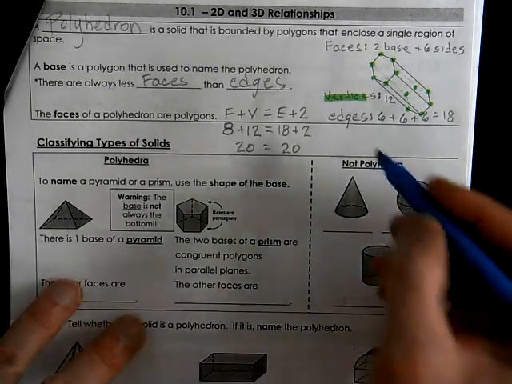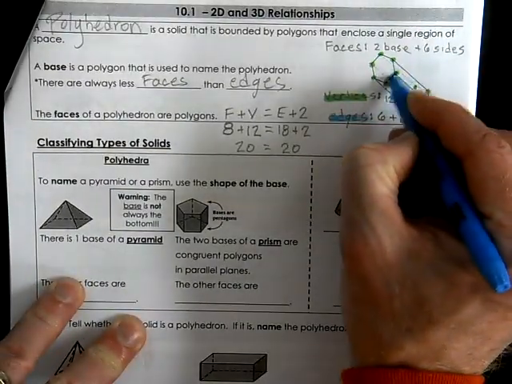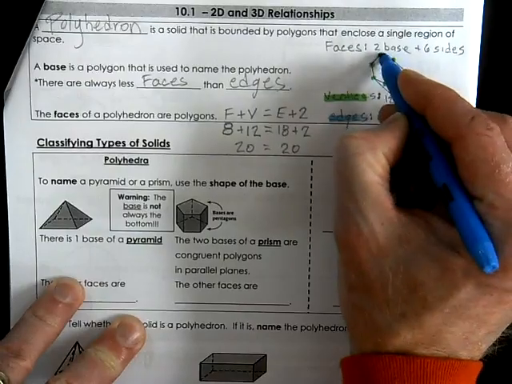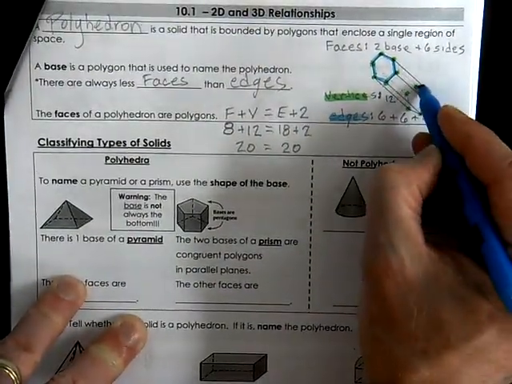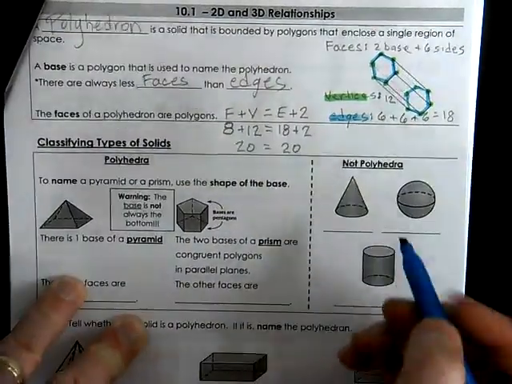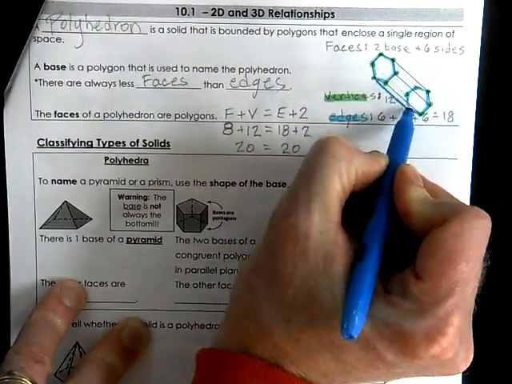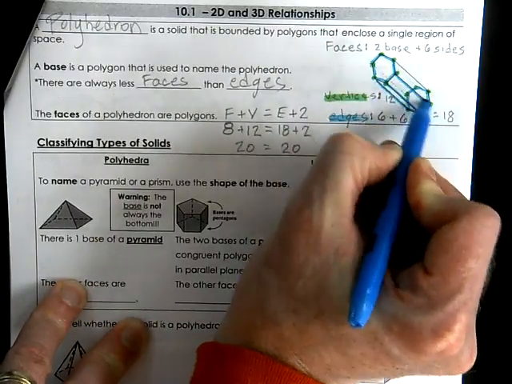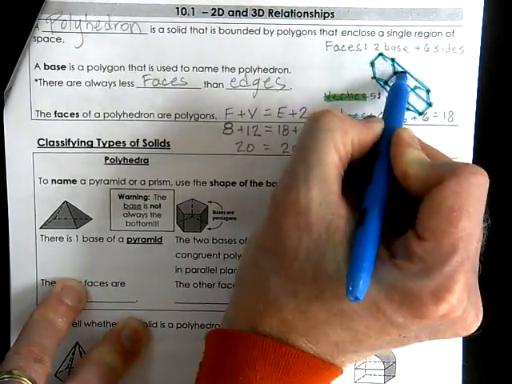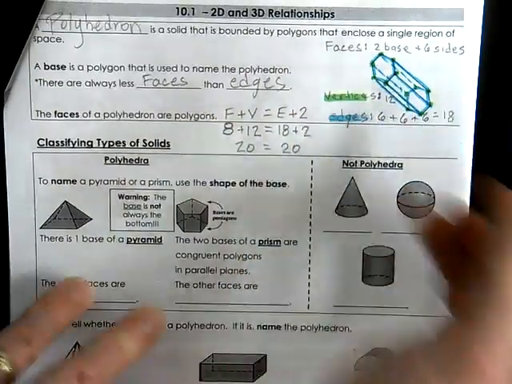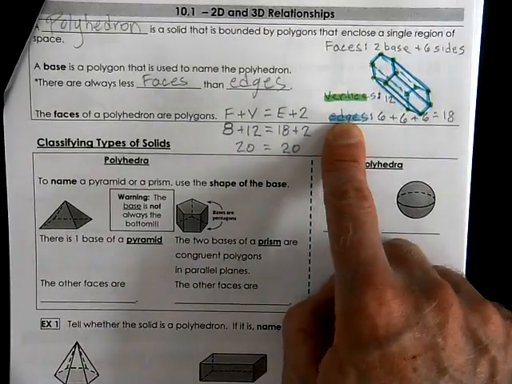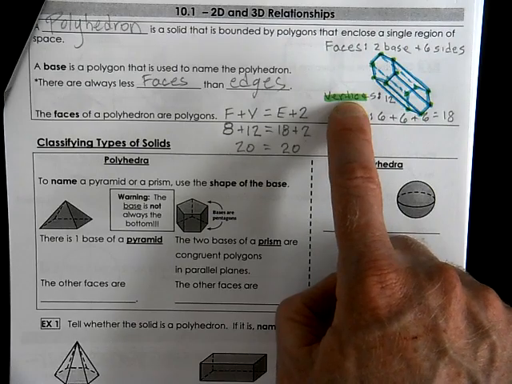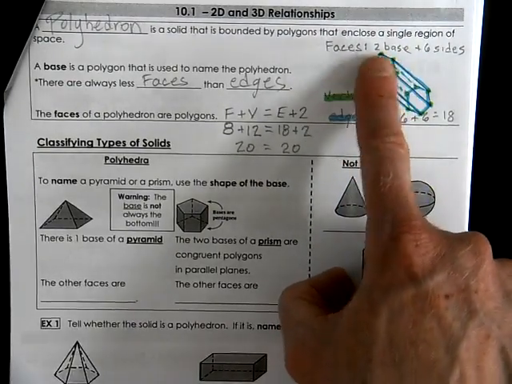And then the edges are when you connect those vertices together. You would have 6 here. You would have 6 there. And you would also have 6 connecting the 6 together. And that would be, the edges are in blue and the vertices are in green.